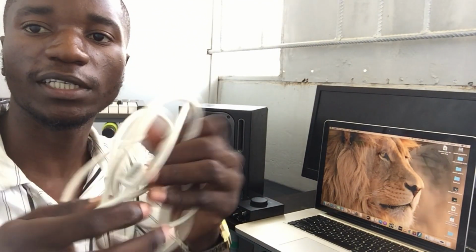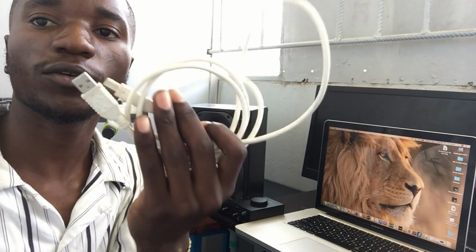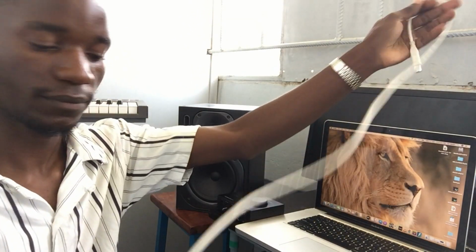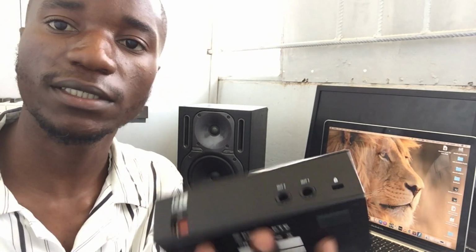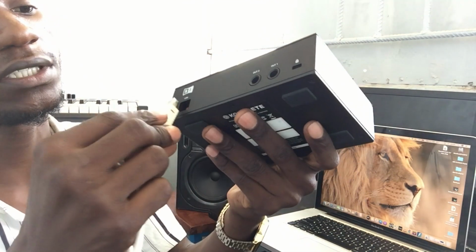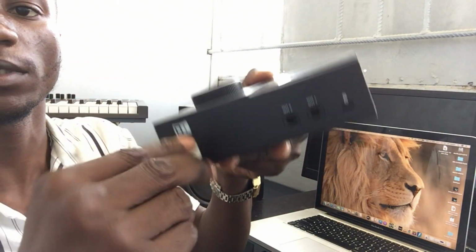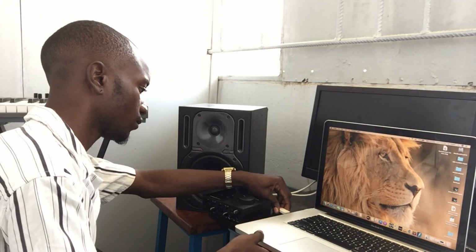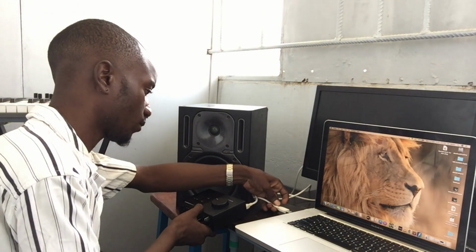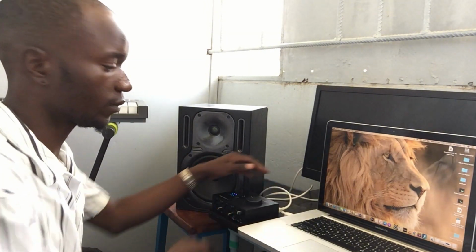And next I get my type A to type B. It's the one I'll be using for my audio interface. So this side connects to my computer and this side connects to my audio interface. So this is my audio interface and this is how it looks from this side. So this type B goes in here, like this. Then I connect to my computer where there are USB ports. Okay. It has even given me the signal showing that it has managed.